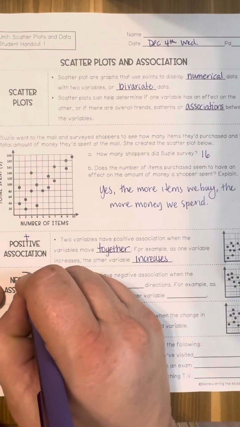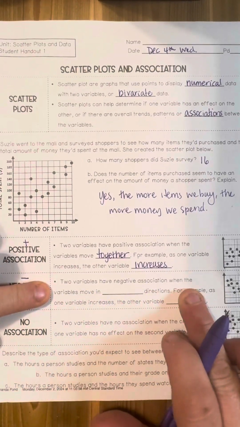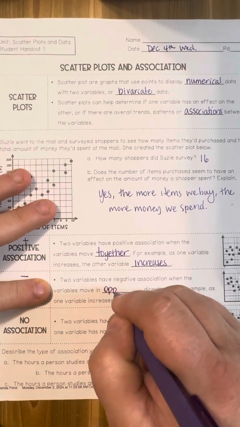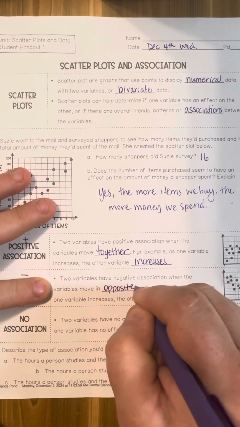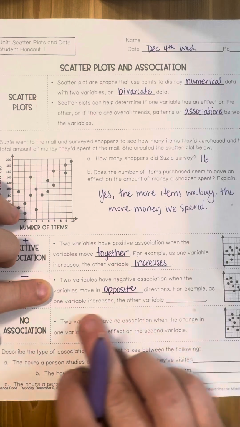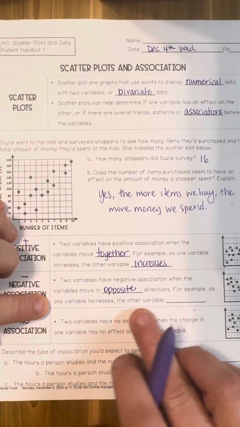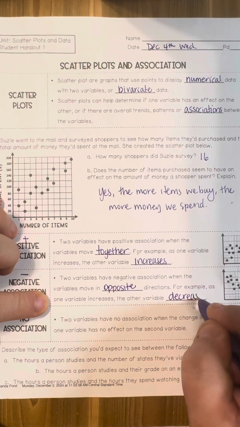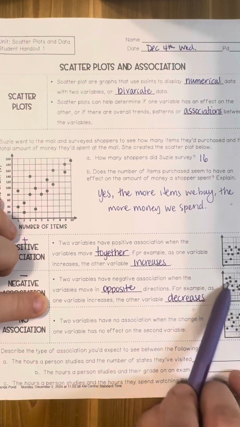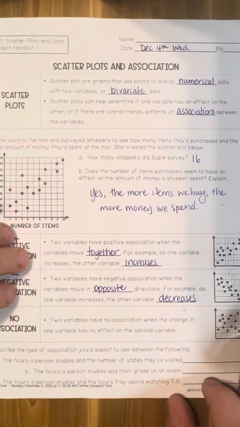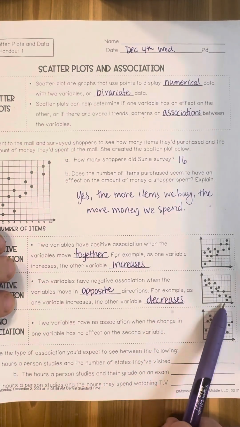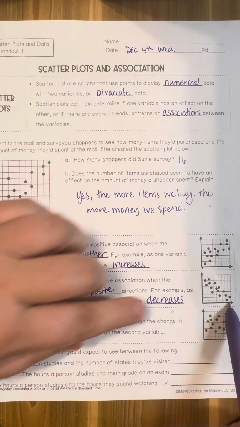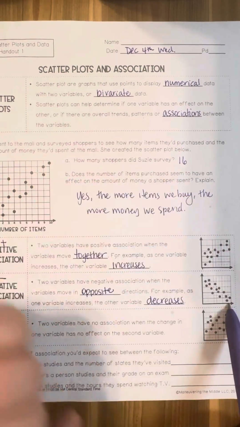So a negative association, two variables have negative association when the variables move in opposite directions. For example, as one variable increases, the other variable decreases. And if you look at this, you can see like a negative slope, right? Sorry, those aren't quite on the screen. You can see like a negative slope, okay? As this one goes further down this way, these go down in this direction.